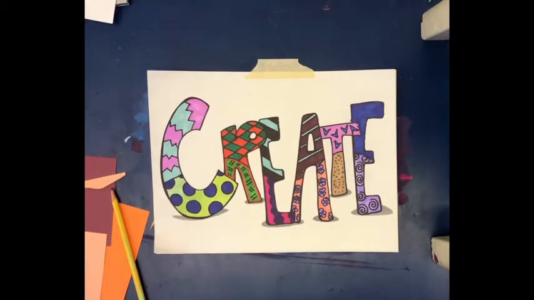Good morning. So we're going to be making pop art in the style of Romero Britto. And we're going to choose a word to write. And then we're going to design it and draw it similar to Romero Britto's famous love. So I'll show you an example of Romero Britto's work.